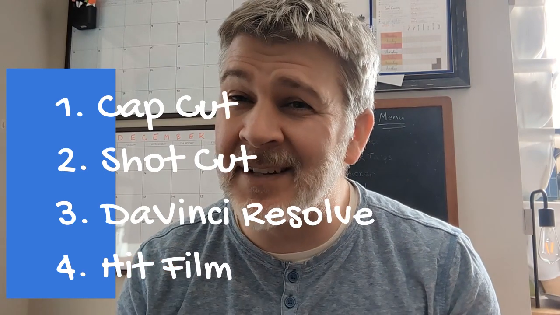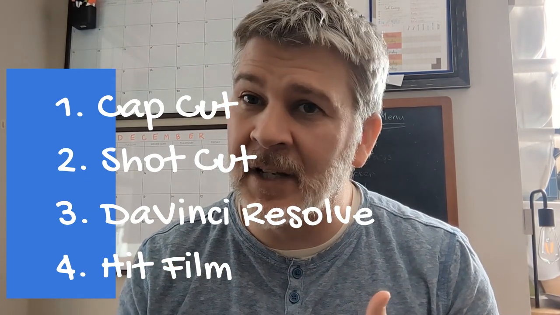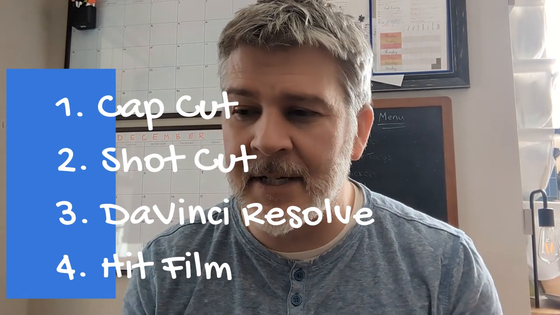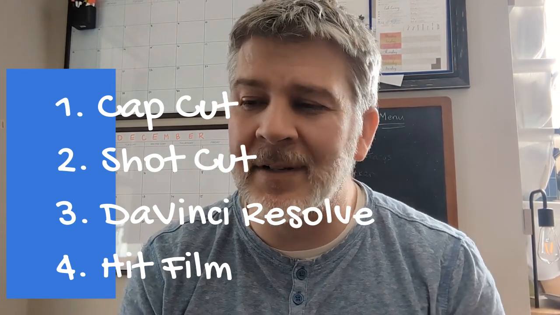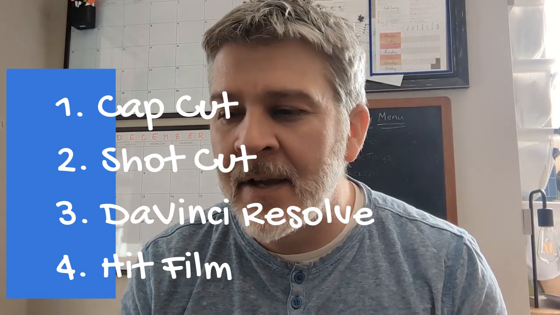Some of the free ones we have is CapCut. CapCut is a very good one. It's very in-depth for what the cost is, which is a free version. And again, you have layers, and you have pictures, imports, all the things you need. Shotcut is another one. It seems like they all like the word cut in them. But anyway, Shotcut is another really good one.